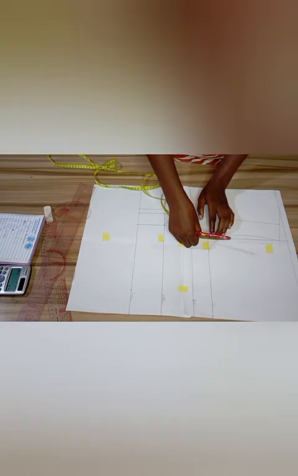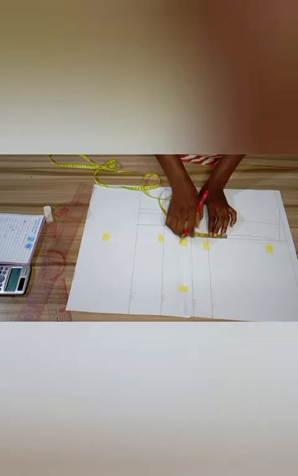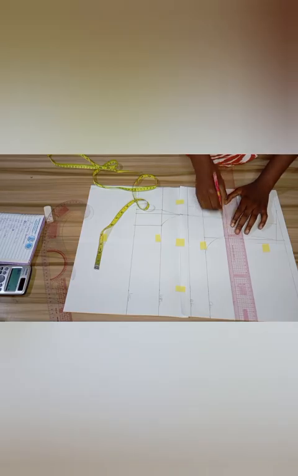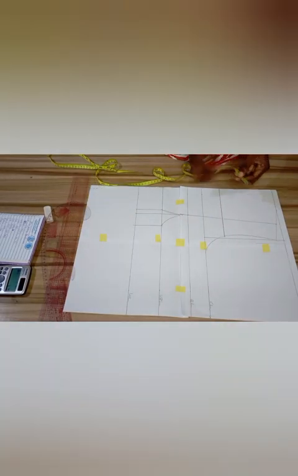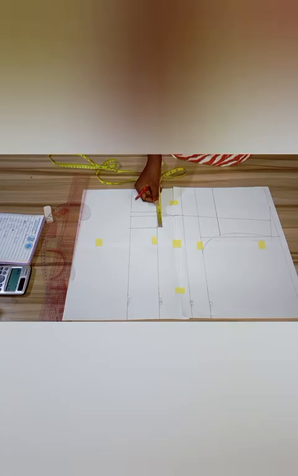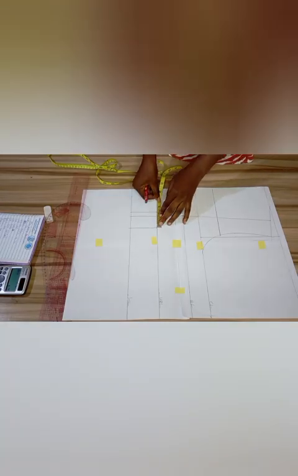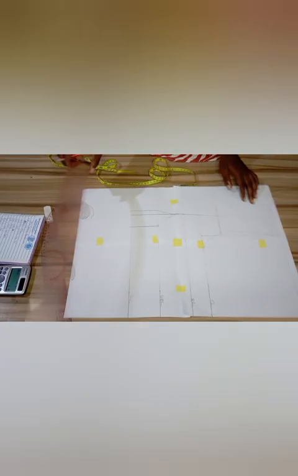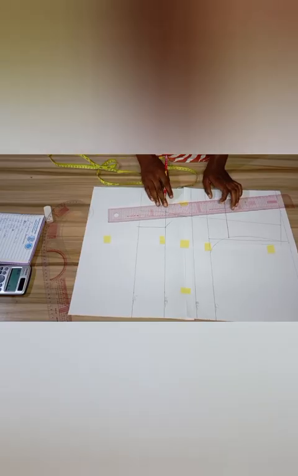I went up by 2 inches. You can decide to go up by 2.5 or 1 inch, depends on how open you want your chest line to be. So this straight line I'm drawing now is our new neckline. So we're also going to be taking our darts on our new neckline. I'm going to be taking 0.75 on both sides of the dart leg. Then I'm going to use my ruler to connect.